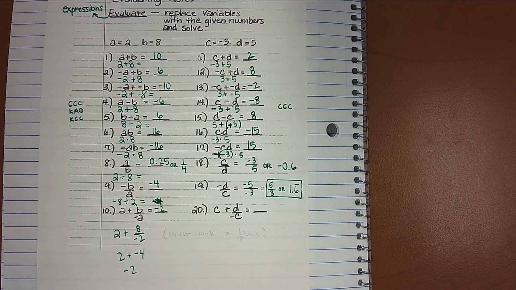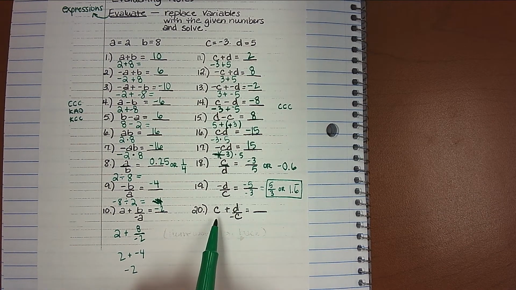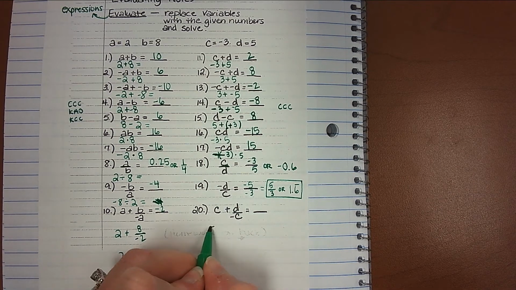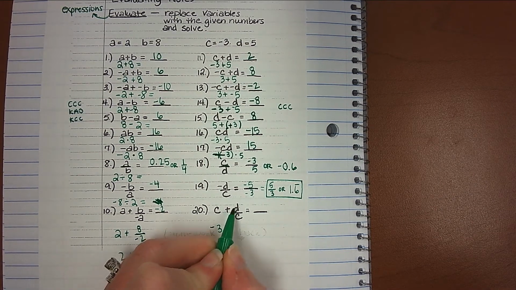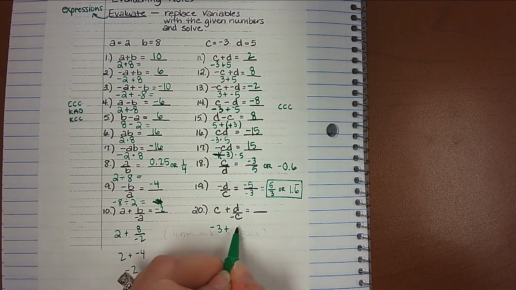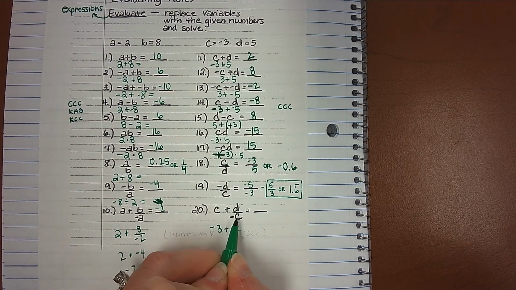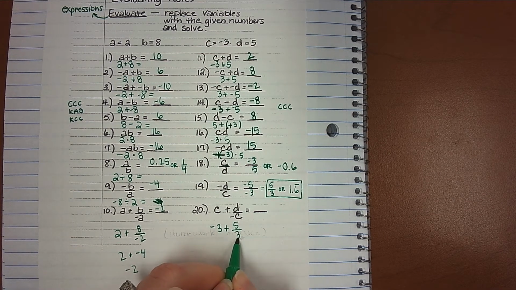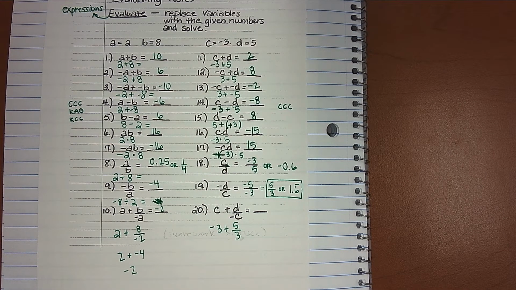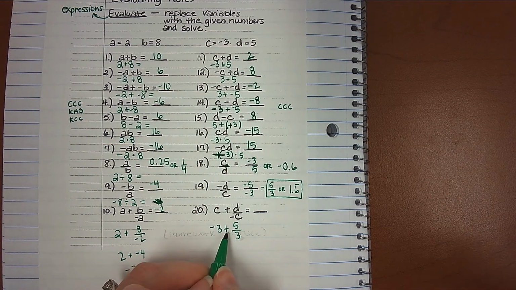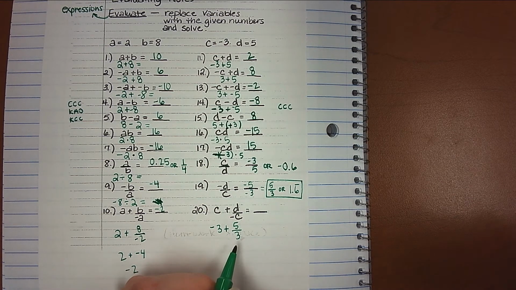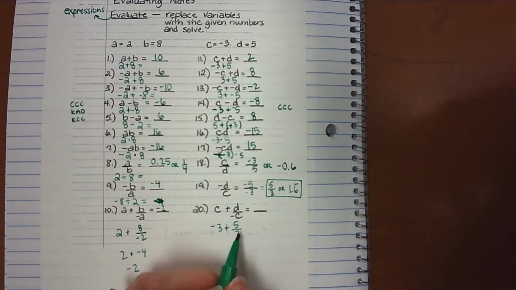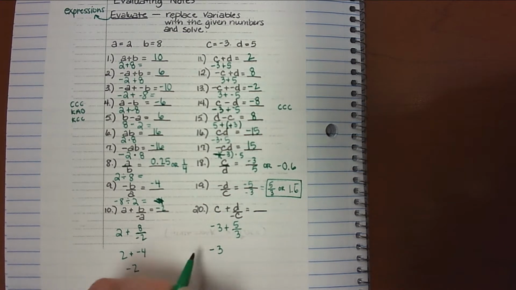On the very last one, we are going to have to use order of operations. So C is -3 plus D over the opposite of C. So 5 over the opposite of -3, which is +3. So we've got -3 plus 5/3. We are going to have to convert 5/3 to a decimal, or we're going to have to convert -3 to a fraction. I don't care which one you do.